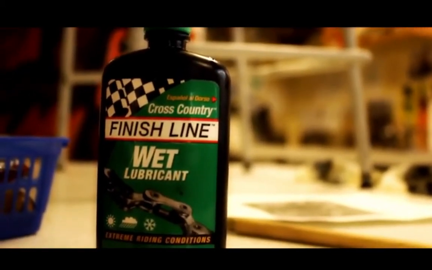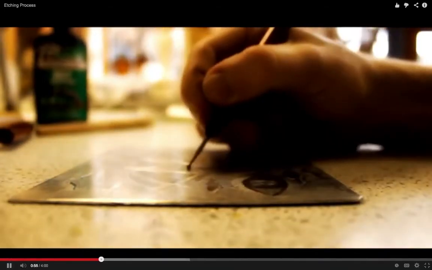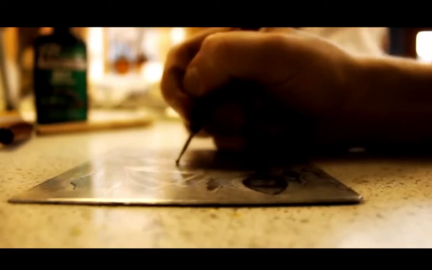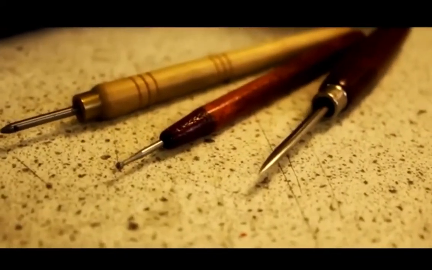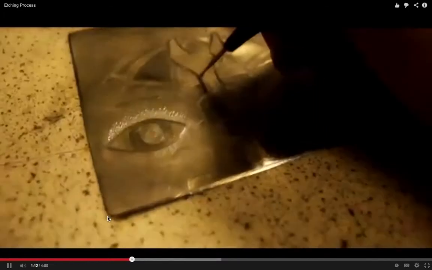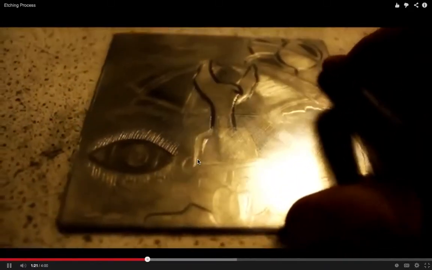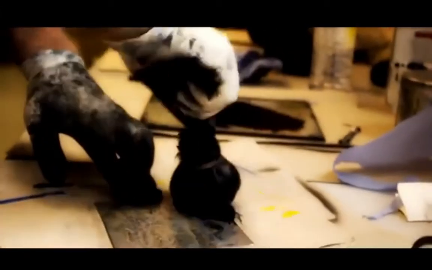So you start by creating your design and drawing it onto your plate. And then you would go through and carve out all of the areas in your design. So here are some of the different tools that you can use to create your design. And you just scratch it out, and you can see all of the different scratches in the area here. If you want your line a lot thicker to be darker, you would go in and carve it thicker. If you want it thinner, you'd go in and carve it thinner. The one thing about it is you cannot take it away once you have it there.